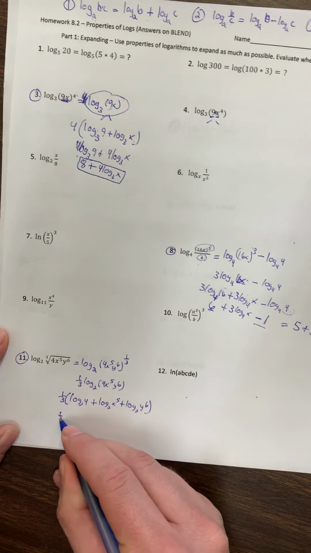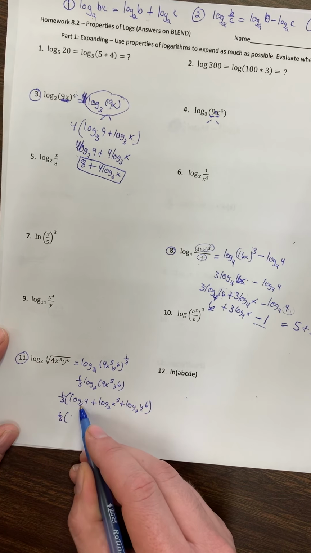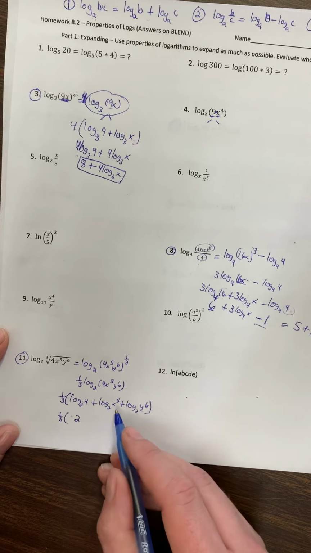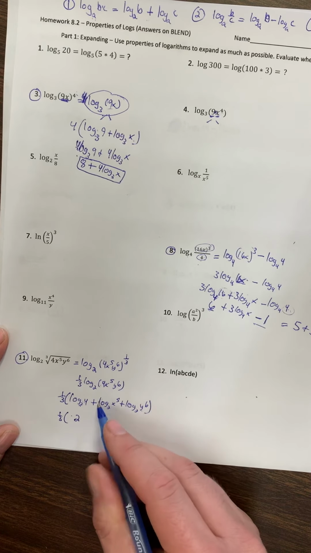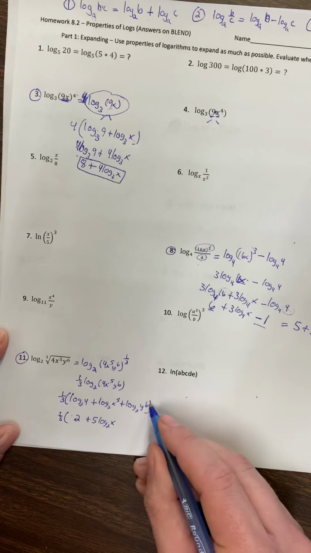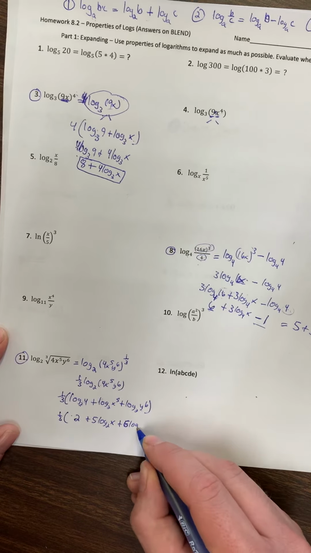The last thing is we've got 1/3 times, I can evaluate this one. Log base 2 of 4 is saying 2 to what power gets you 4? The answer is 2. Here I can't do this, but I can move the power to the front, so I'm going to. Here I can move the power to the front again. Oops, this is a 6.